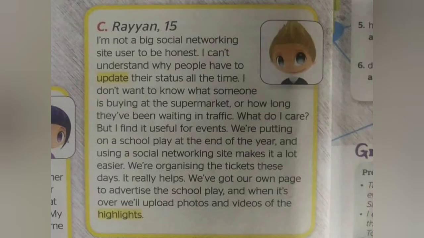Ryan, 15 tahun. I'm not a big social networking site user, to be honest. I can't understand why people have to update their status all the time. I don't want to know what someone is buying at the supermarket or how long they've been waiting in traffic. What do I care? Ryan berkata bahawa dia bukanlah seorang pengguna laman media sosial yang tegar.